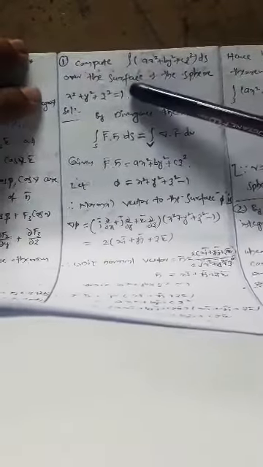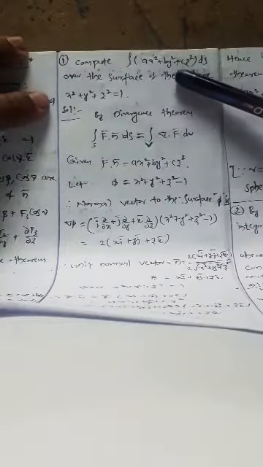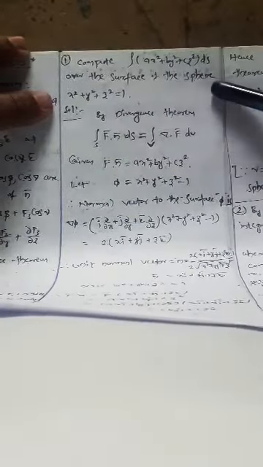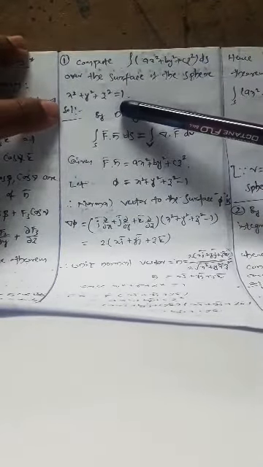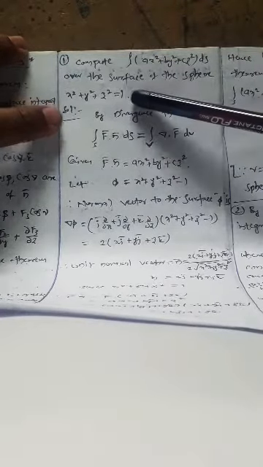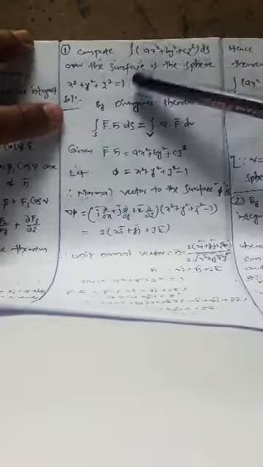Let me see a problem. Compute the integration of ax square plus by square plus cz square ds over the surface of the sphere x square plus y square plus z square equals r square. Here r equals 1, that is a point we have to observe.